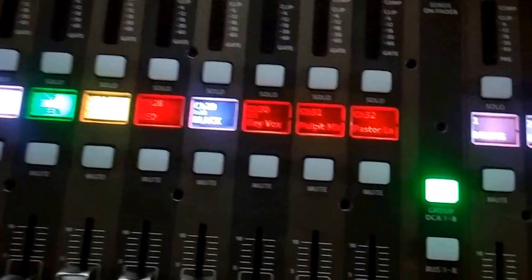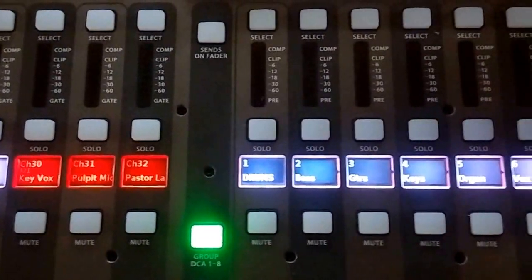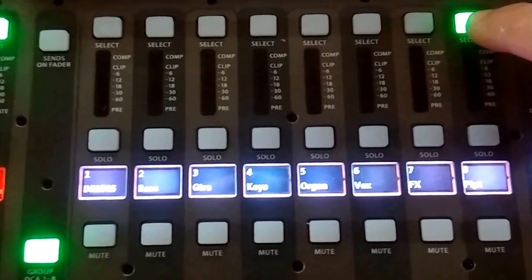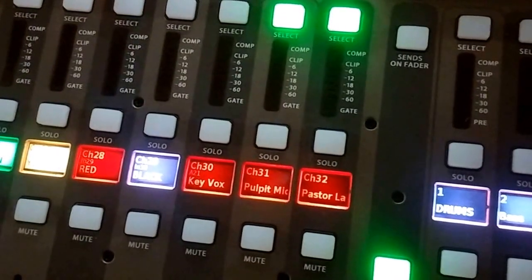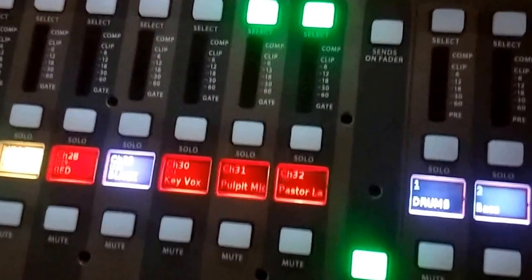And I switch it to the channel 17 through 32. And I push the DCA for the pulpit mics. And you can see those 2 light up. The handheld and the leveler.